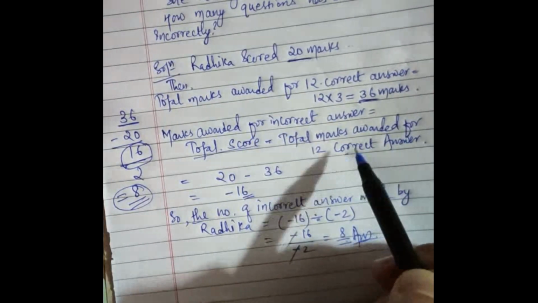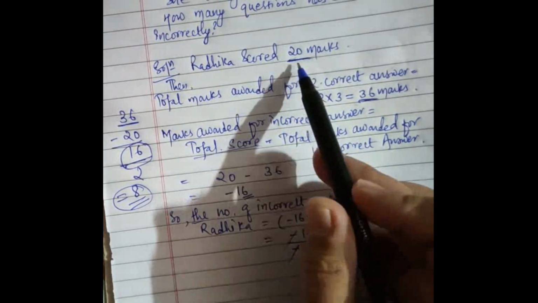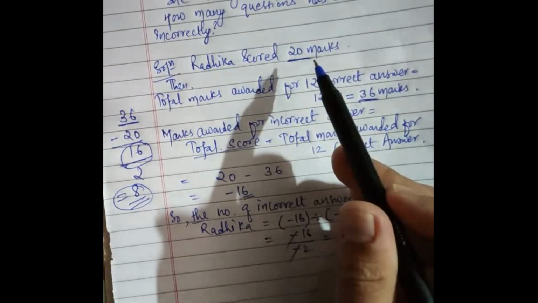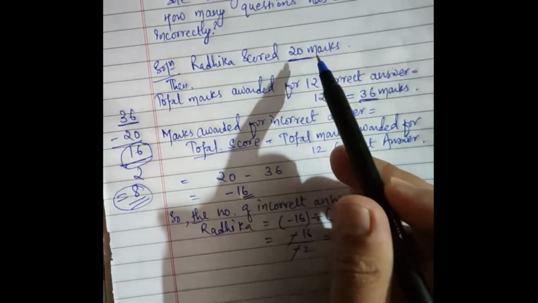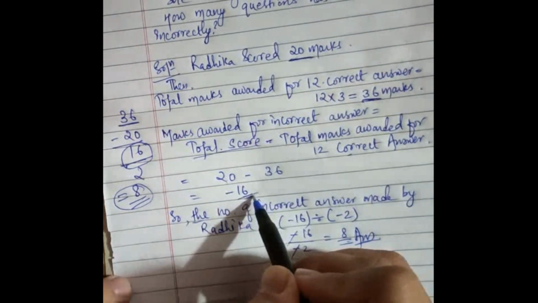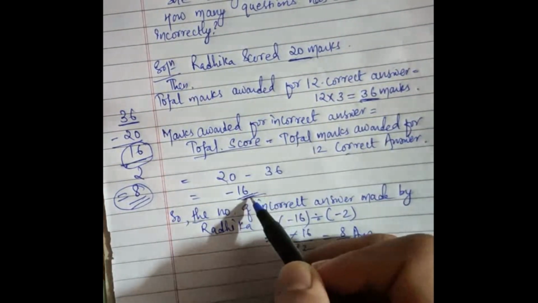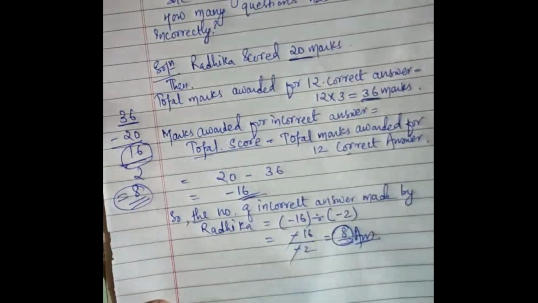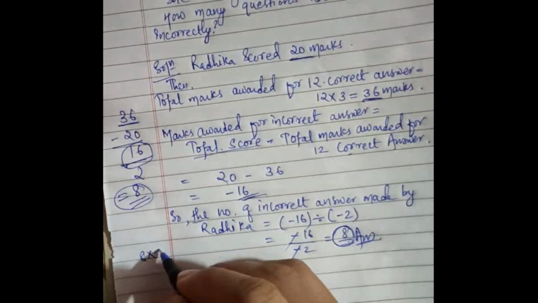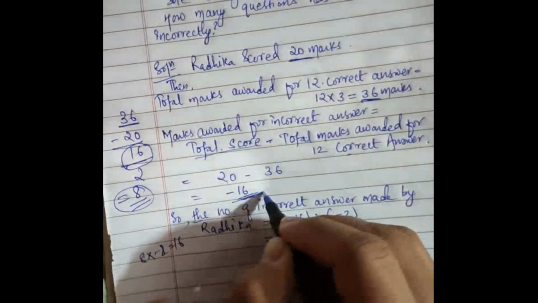Total score, why? Because after deducting, C got 20. Otherwise, if there was no minus marks for any incorrect answer, C would have got more than this, isn't it? So 20 minus 36 is minus 16. Minus 16 marks was awarded for incorrect answers, because 8 answers were incorrect. So 8 into minus 2 is 16, no? So minus 16 C got.